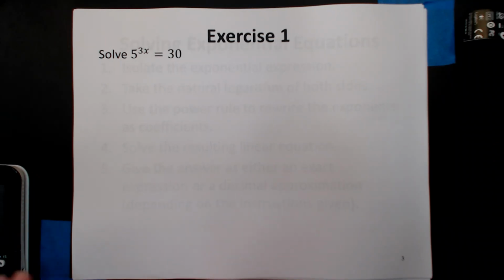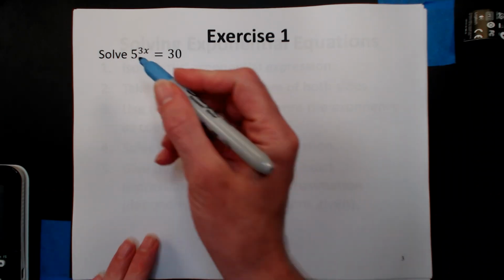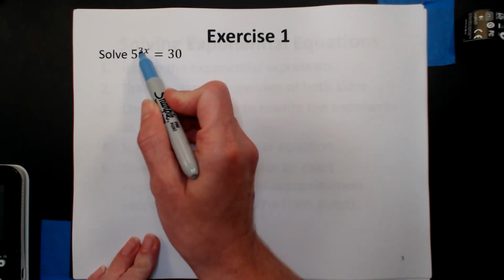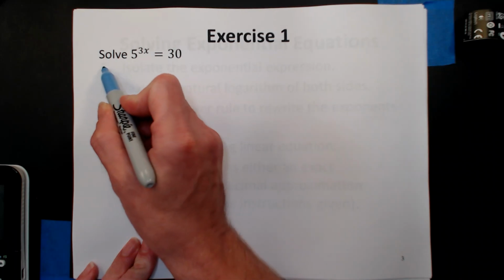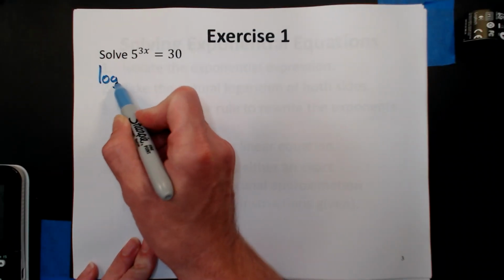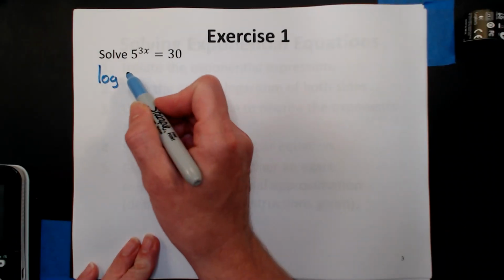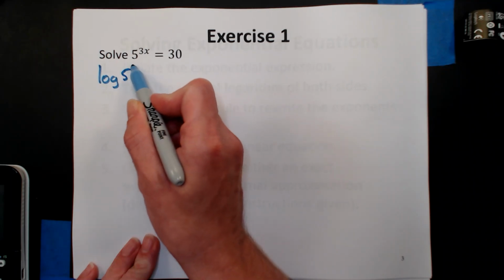Alright, so looking at this first equation here. Now, when students see something like this, the first thing they try to do is divide the 5s out and divide 5 into 30. Please don't do that, because we can't do anything with this 5 because there's an exponent that has an unknown. So the first thing we need to do is take the log of both sides. So the log, and we'll probably do log base 10. You could do natural log. Either way would be fine.